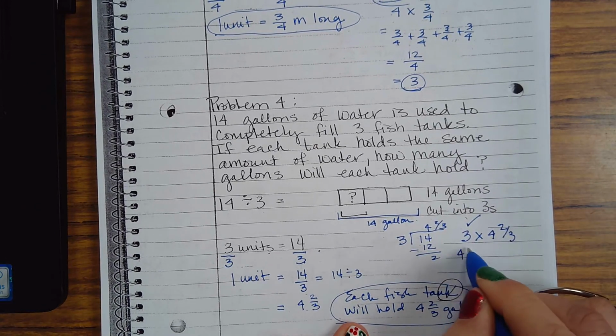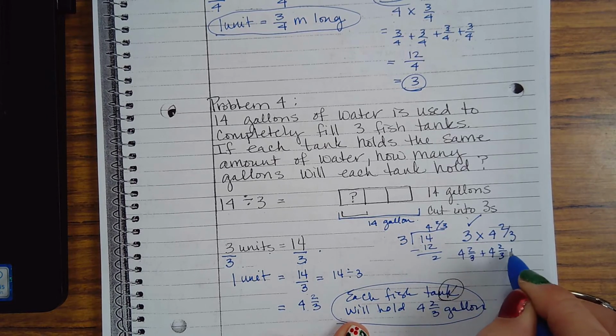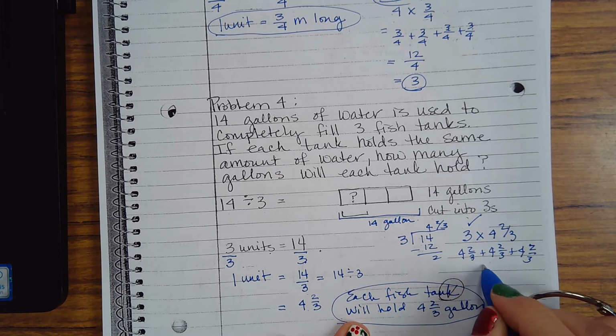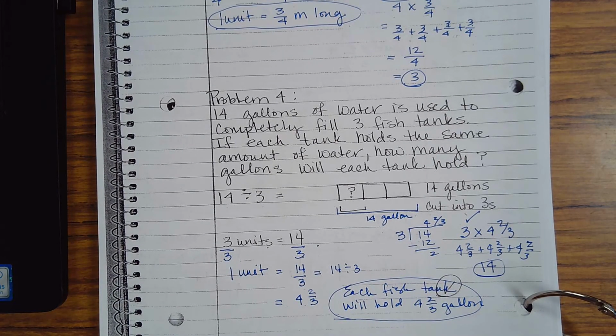So 4 2/3 plus 4 2/3 plus 4 2/3. That takes us back to 4 times 3 is 12, 13, 14. It takes us back to 14. So we know our answer is correct.